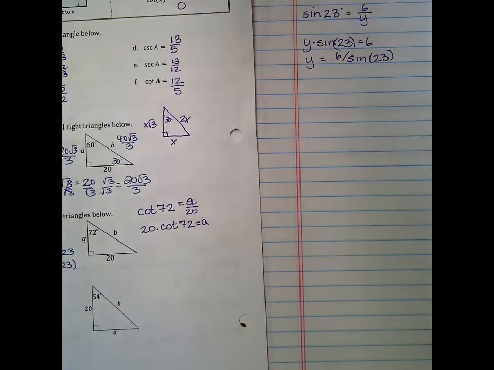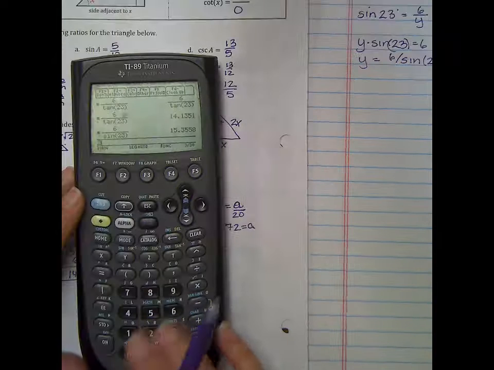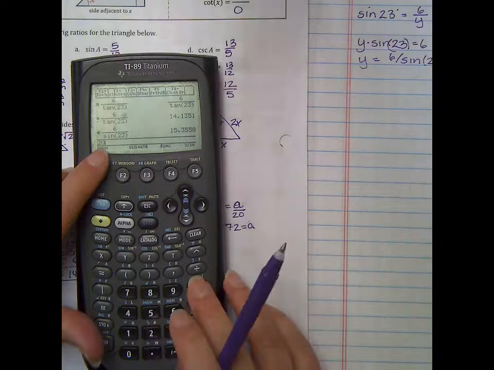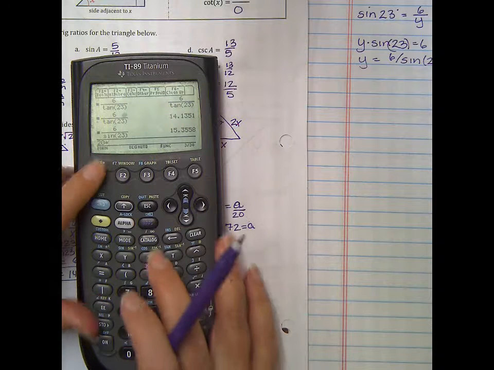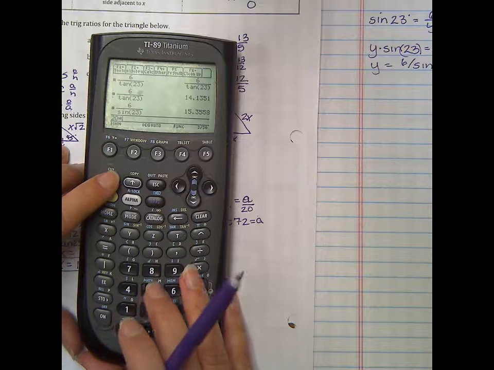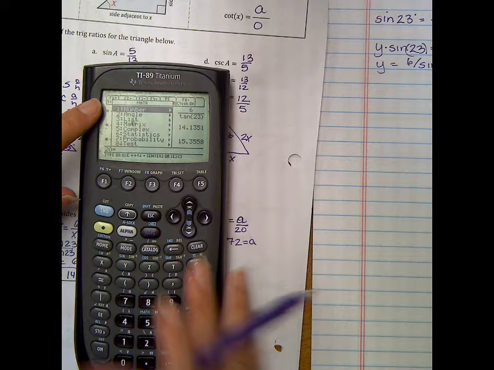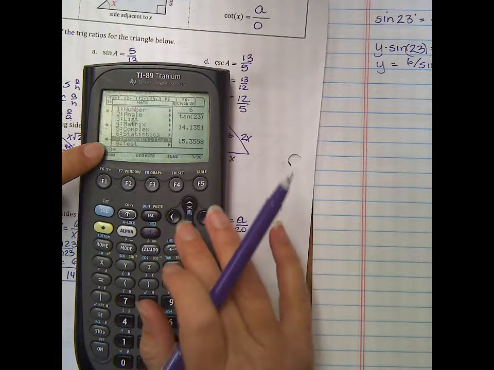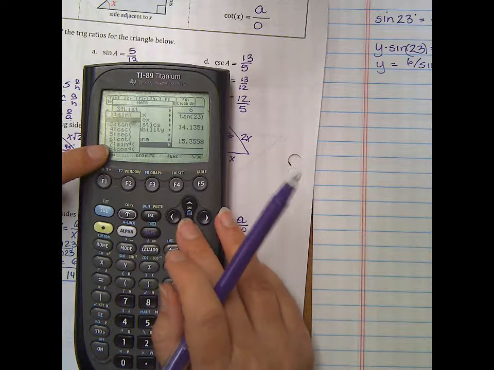So to find cotangent on the calculator, we're going to do 20. You have to make sure you push multiply; you can't just put it right next to the cotangent. And then to find cotangent, you do math, which is second 5. The math menu will come up, and then we scroll down to A, which is trig, and we find cotangent, which is number 6.